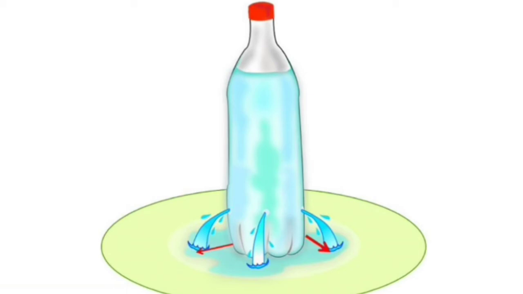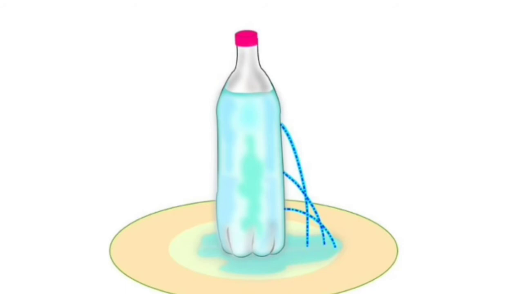Now let us take another bottle of exactly the same size and shape. Then drill holes at different heights and fill the bottle with water. Look, again the water is coming out of all the holes. What else do you observe?